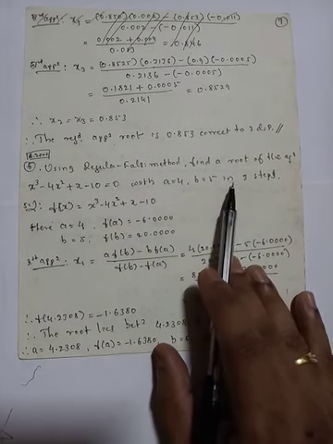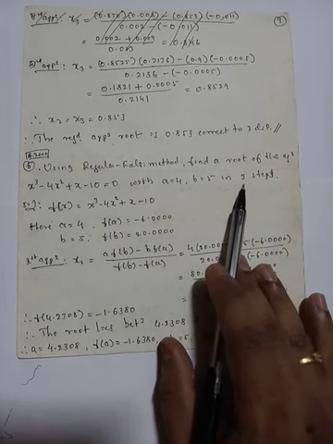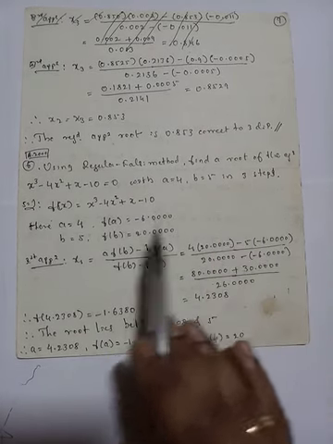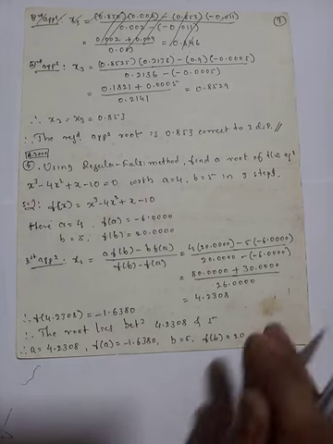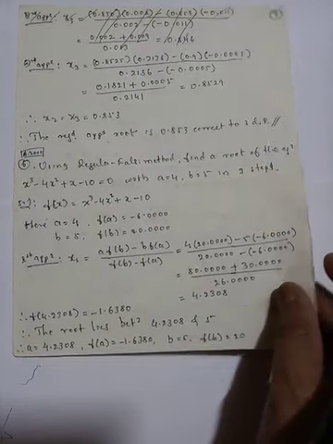And it is given that in 3 steps, means we have to find x1, x2, x3. x1 is the first step, x2 is the second step, and x3 is the third step. So like that we have to continue.